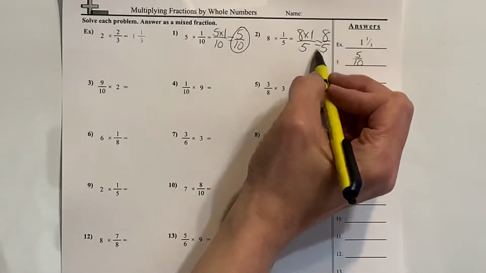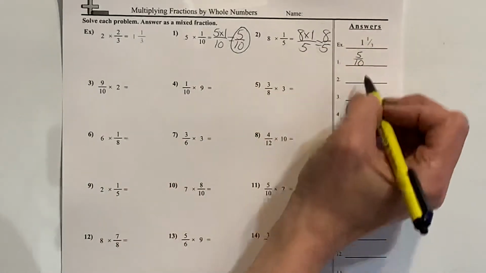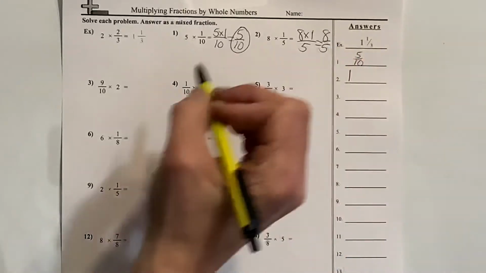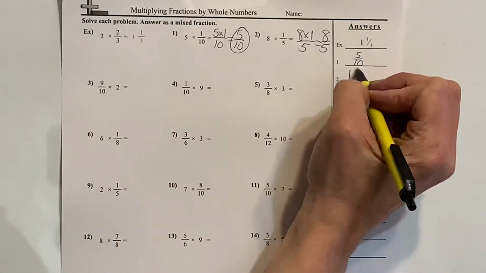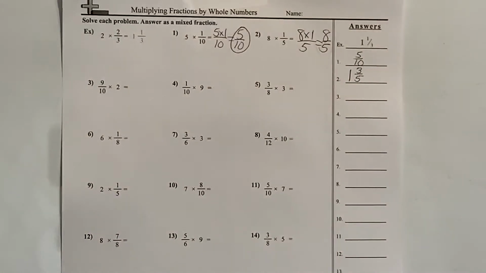Since we're counting by fifths, in order to get one whole, we have 5 fifths. If we take 5 fifths out, we've got 1 whole, and then we have 3, because 8 minus 5 is 3, so we have 3 of those fifths left over. So 1 3/5 is the same as 8 fifths.